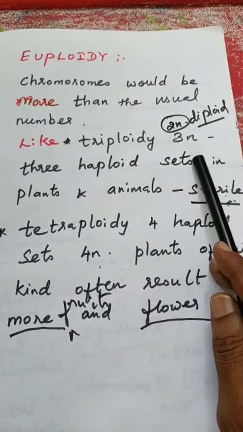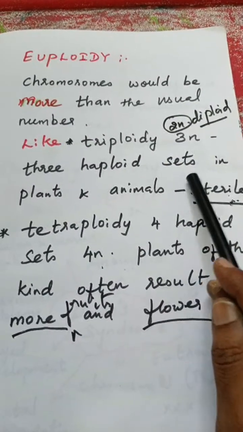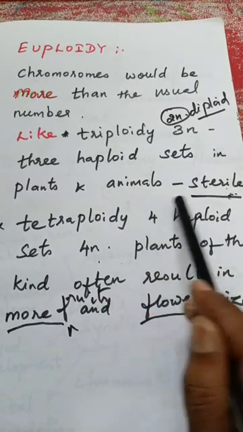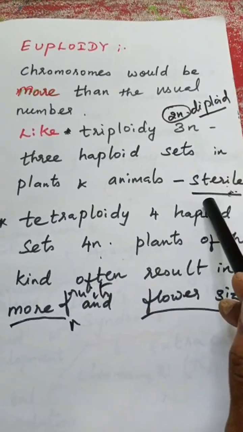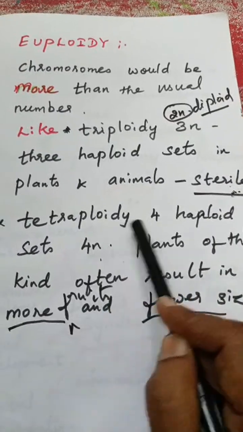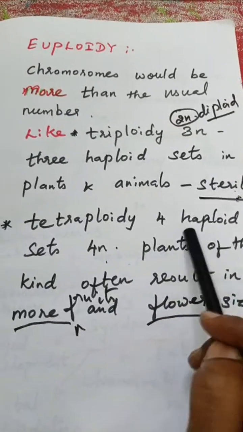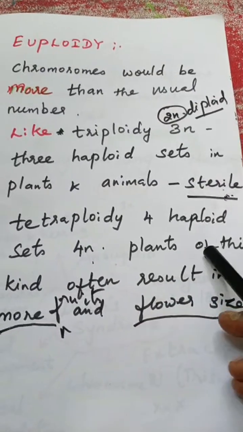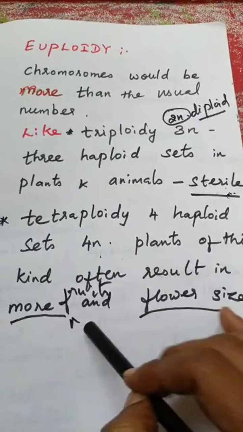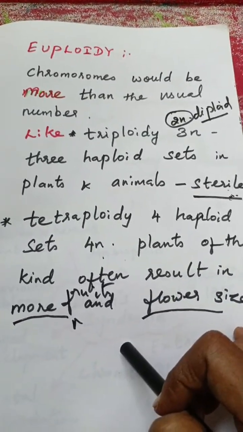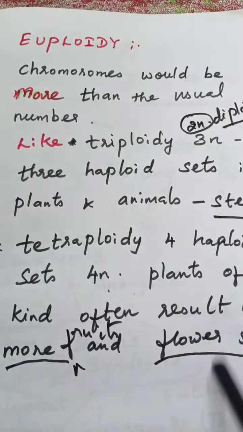Triploidy, 3n. There will be 3 haploid sets. If this condition is there, the plant or animal will be sterile. Okay, they will not reproduce. And the next is tetraploidy. Here there will be 4 haploid sets, 4n. Plants of this kind will result in good fruits and flower production. Okay, so this is about the euploidy.